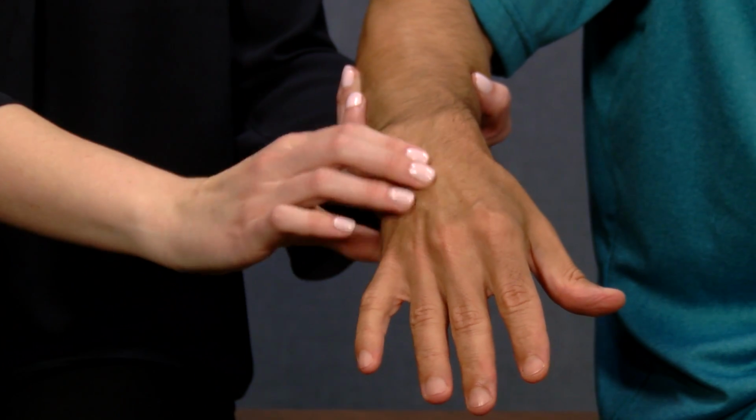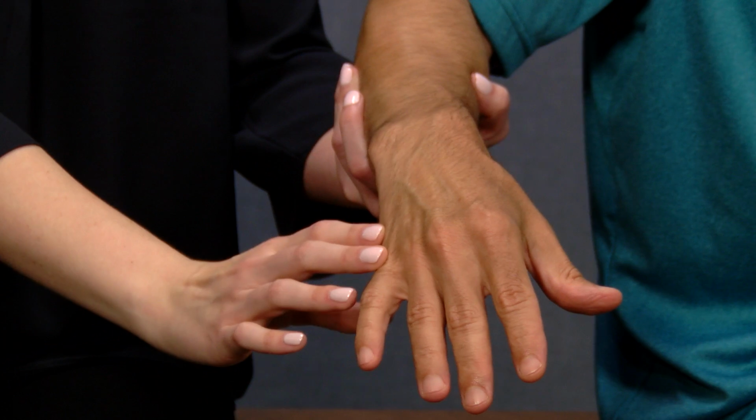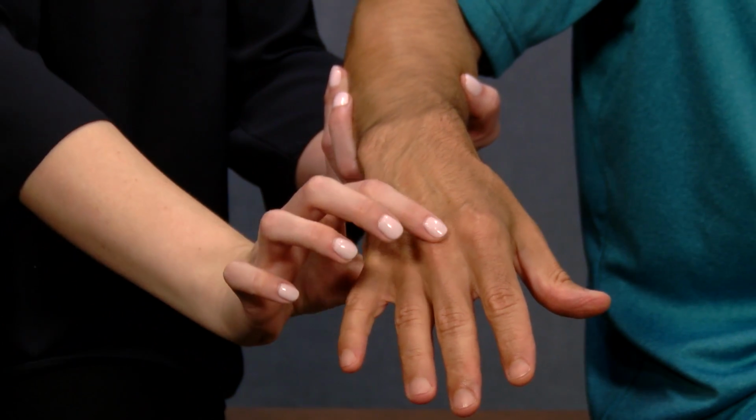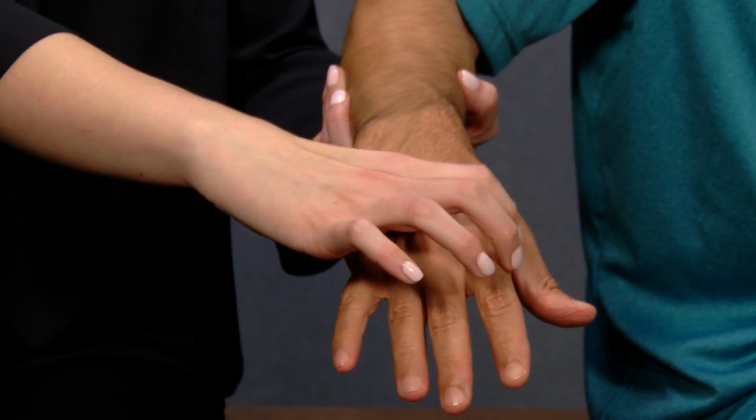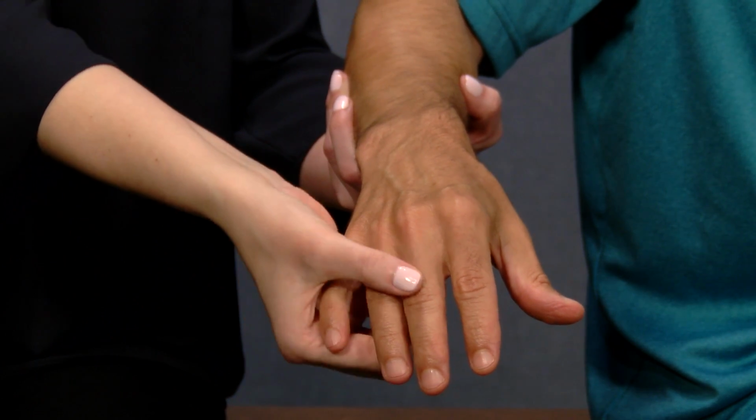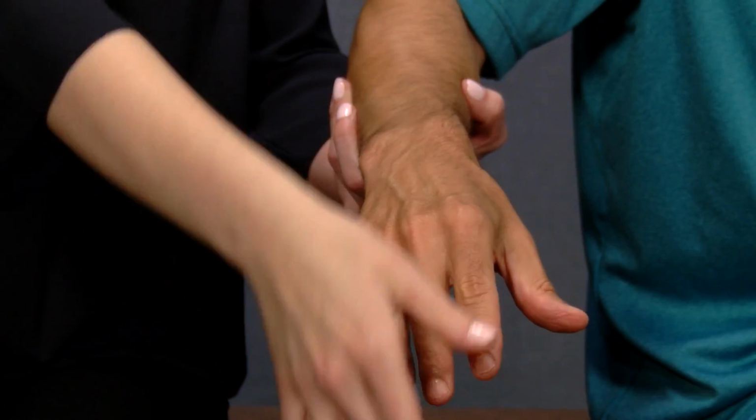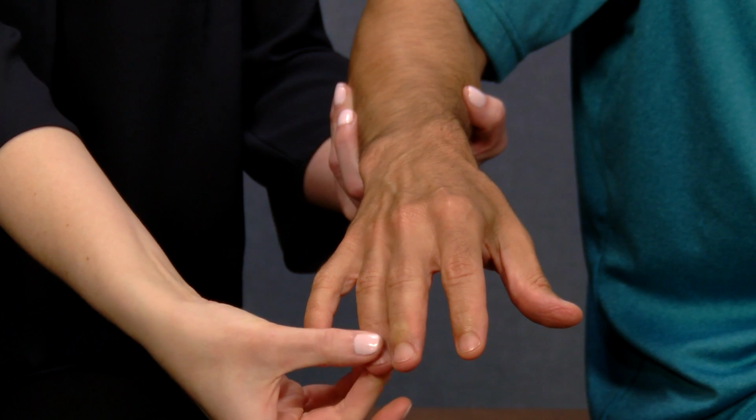Palpate the metacarpals, the metacarpophalangeal joints, proximal interphalangeal joints, distal interphalangeal joints.